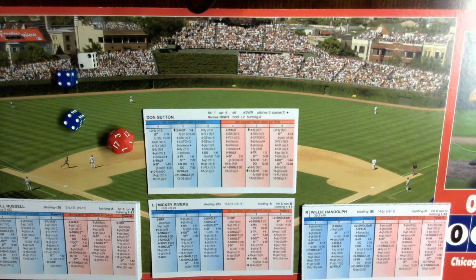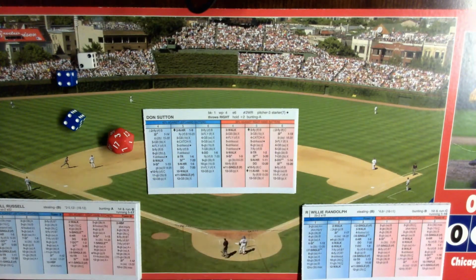So let's see what we've got here. So that is a 2 and a 17, which is a G1. And then 20 and a 10 results in nothing. So Rivers is out 4 to 3 for the first out of the Yankees inning.